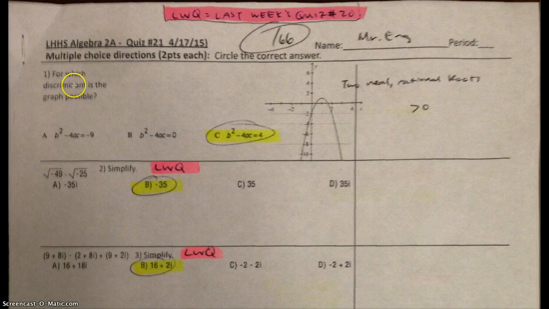When you see the word discriminant, you should just think b squared minus 4ac. Now this has a negative, it's opening down, and because it crosses the x-axis at two places, that means it has two real solutions, which means that the discriminant should be greater than 0. So this is -9, that would be imaginary, which means this choice would mean it doesn't cross the x-axis. This one means it only crosses the x-axis once, that's a double root, and this one is greater than 0, so your answer is C.